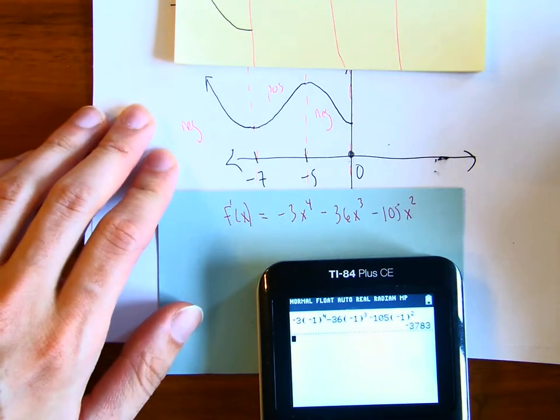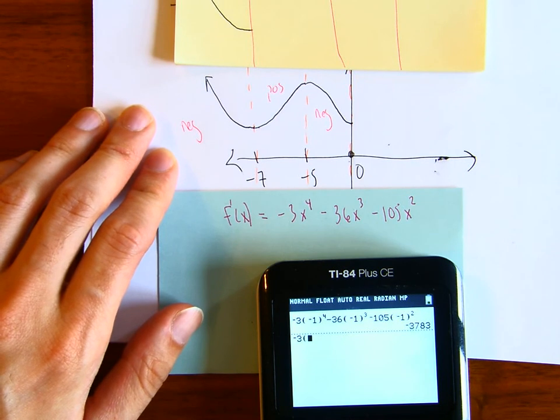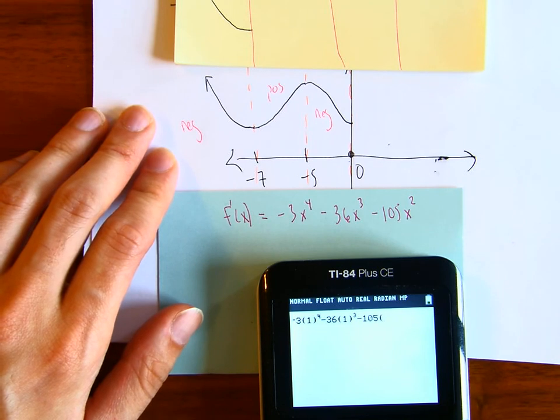Now let's check in 1. So now let's plug in 1. Negative 3 parentheses 1 to the 4th, minus 36 1 to the 3rd, minus 105 1 squared.